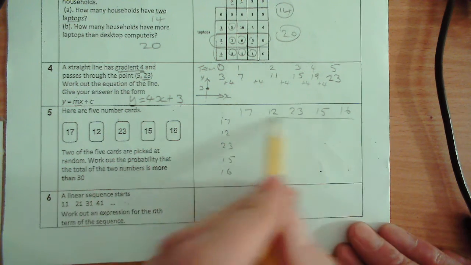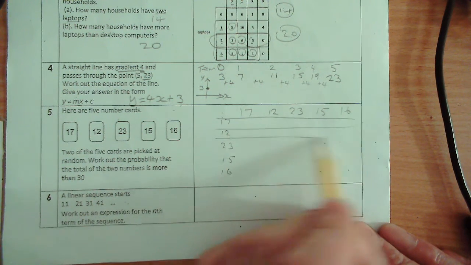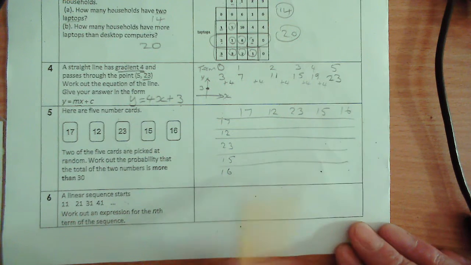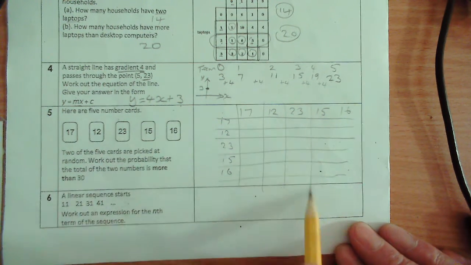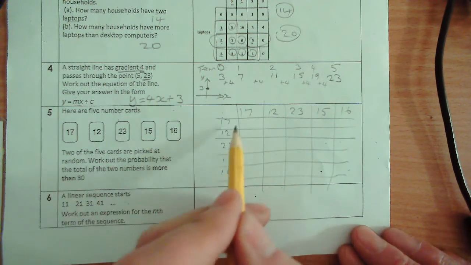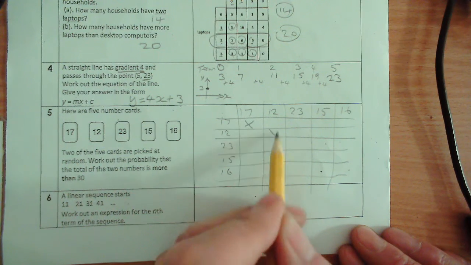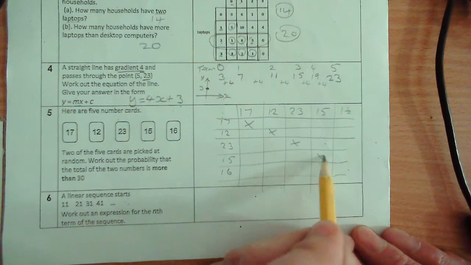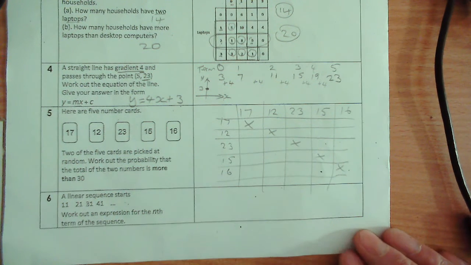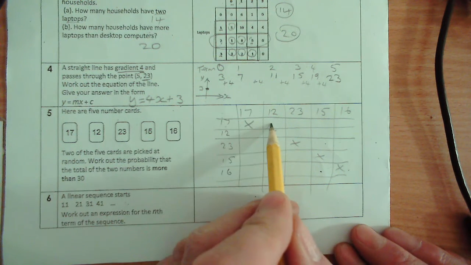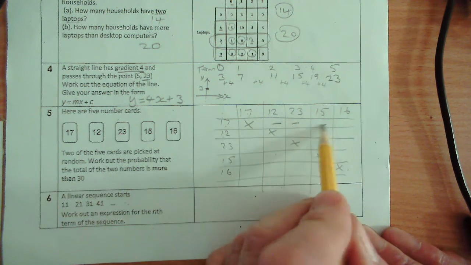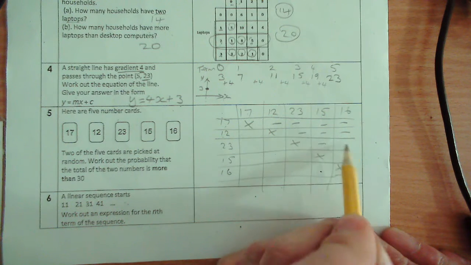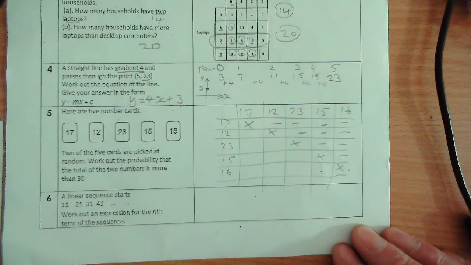However, when I complete my sample space diagram, I must remember that I'm not going to have some of these combinations. I'm not going to have 17 and 17, or 12 and 12, 23 and 23, 15 and 15, 16 and 16. Also, if I pick out 17 and 12, that's the same as picking out 12 and 17. So again, I don't need the answers to these ones.